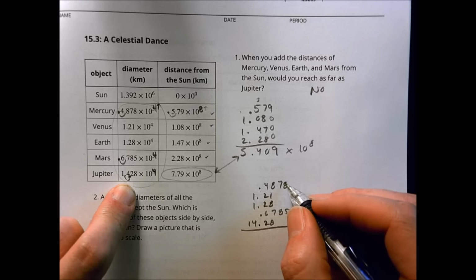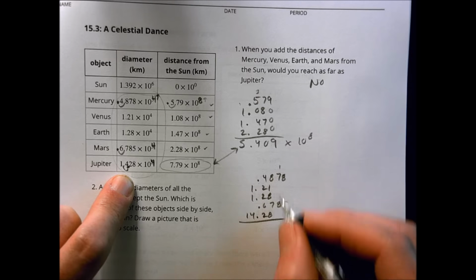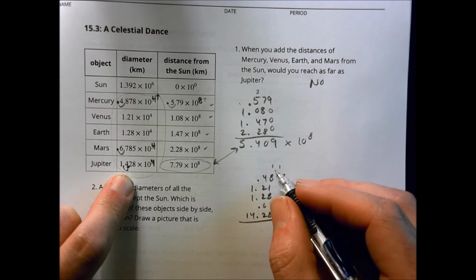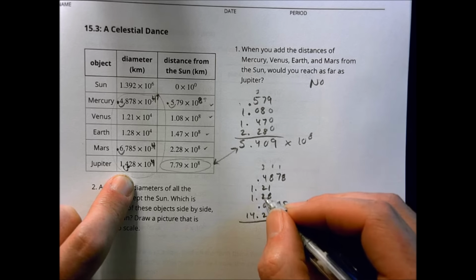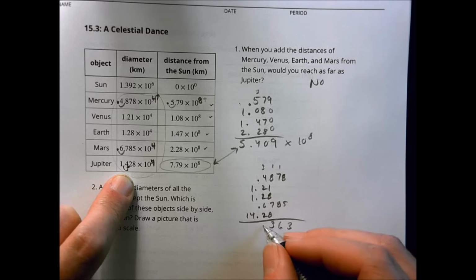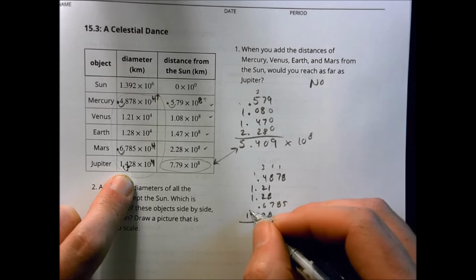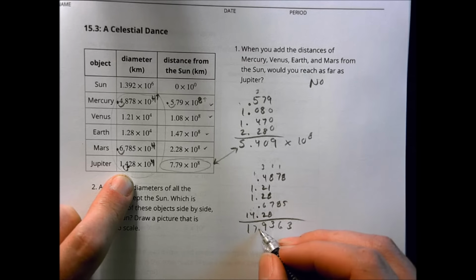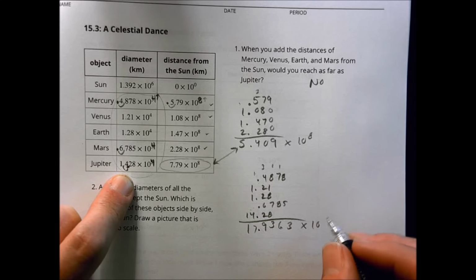Alright, adding these up, no problem. 8 plus 5 is 13, carry the 1, I get 16 here, carry the 1, I have 24, 32, 33, carry the 3, 7, 8, 9, 10, 11, 11 plus 8 is 19, carry the 1, and then 1, 2, 3, 4, 5, 6, 7, and a 1. Alright, so 17.9363 times 10 to the 4th is where we are right now.